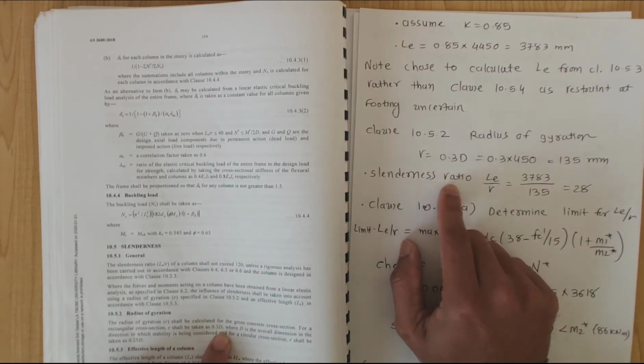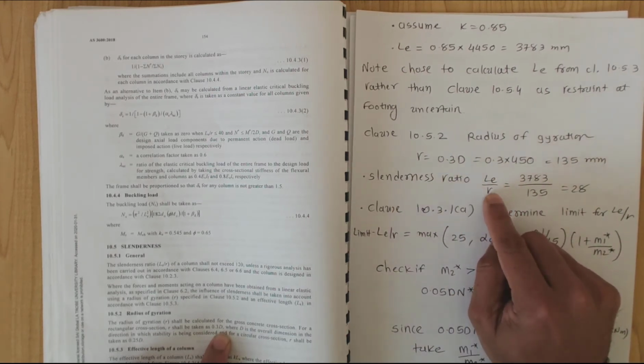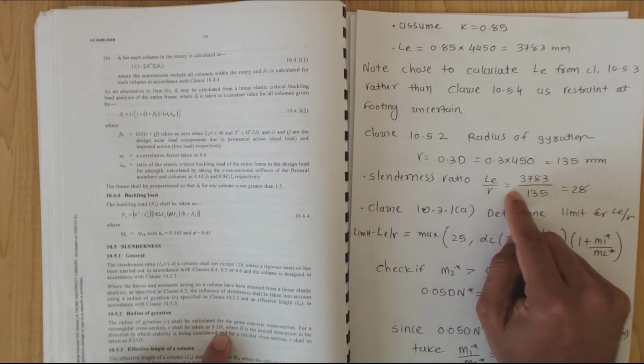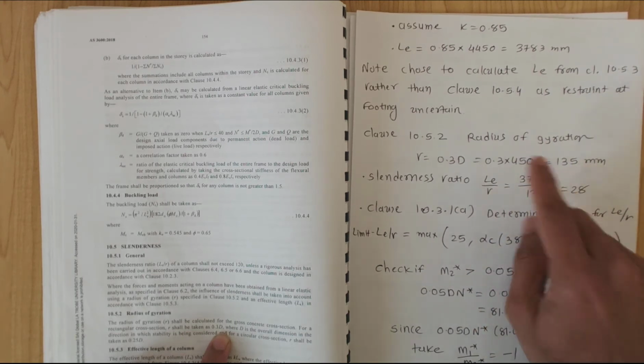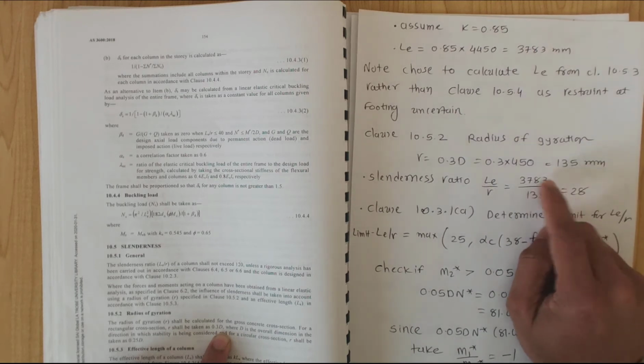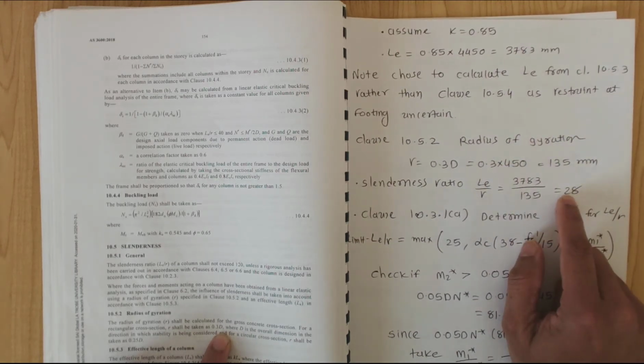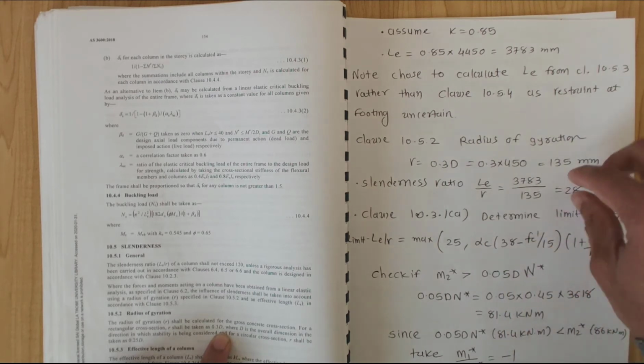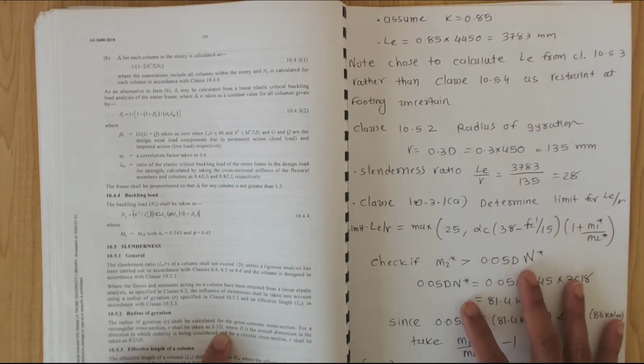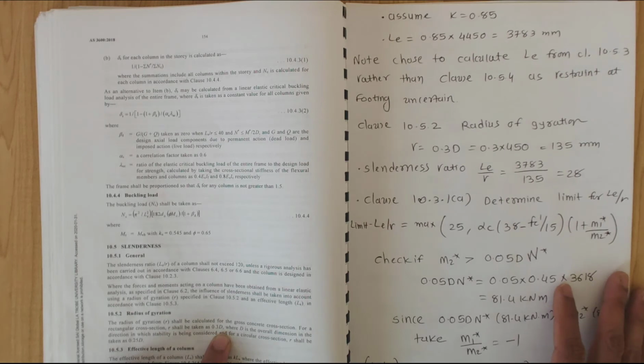So the slenderness ratio is equal to Le over r, with the effective length we just calculated, 3783, and the radius of gyration 135. So the slenderness ratio is 28. That's the first step we should take to check whether it's a short column or a slender column.